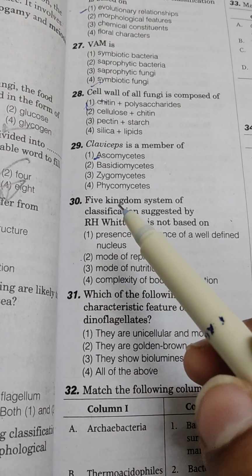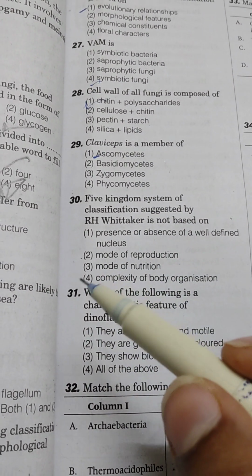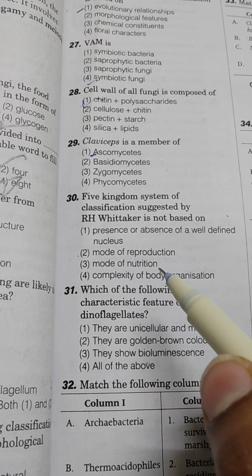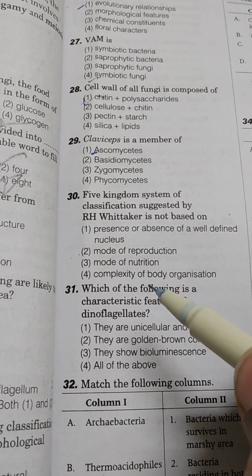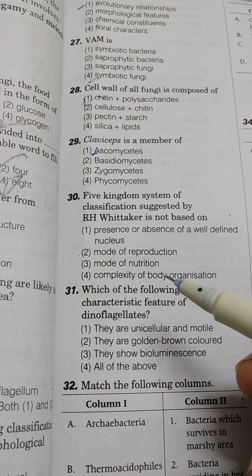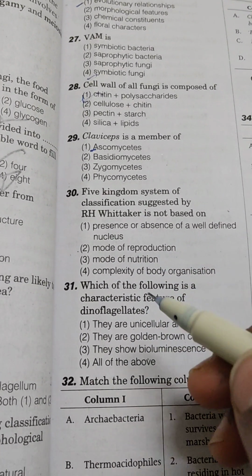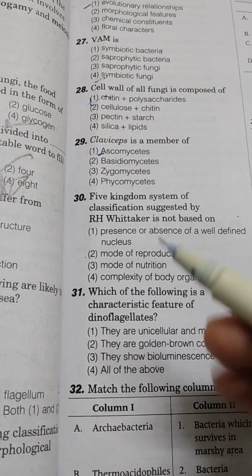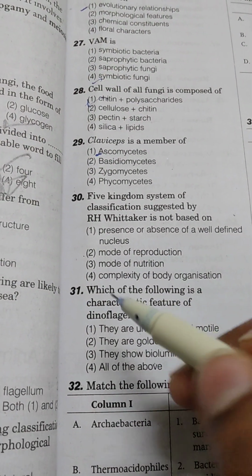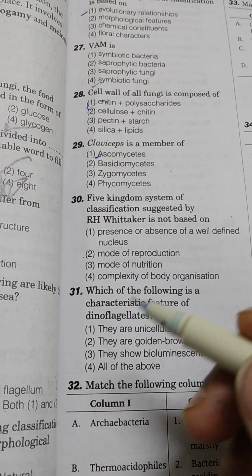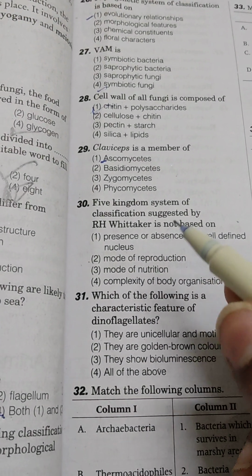Now, if we talk about the 5-kingdom system, yes, it follows mode of reproduction. If we see mode of nutrition, yes, it follows mode of nutrition. Complexity of body organization, also it follows. Body organization, like you may say whether it is coelomate, acoelomate, pseudocoelomate, etc. How many layers are there? So there are many body organizations. If we talk about cellular organization or tissue level of organization or organ level of organization, so if we talk about the complexity of body organization, yes, it does follow.